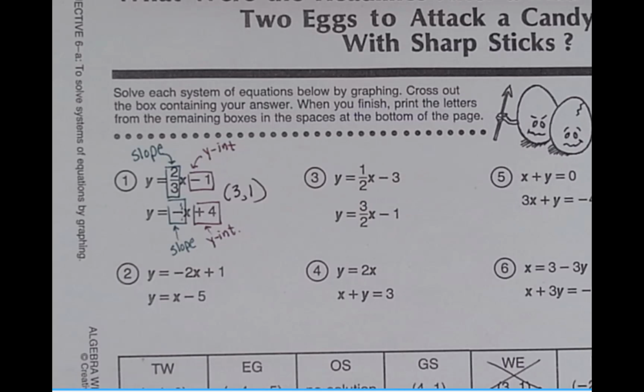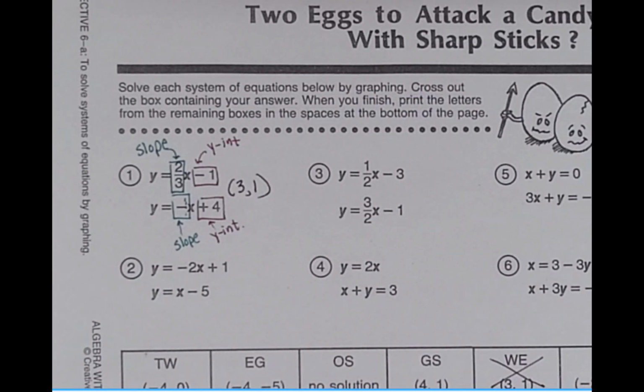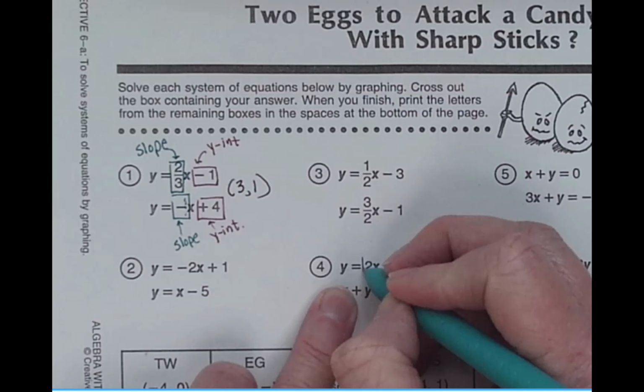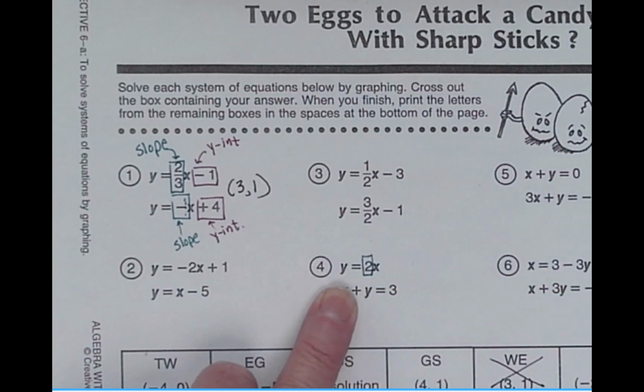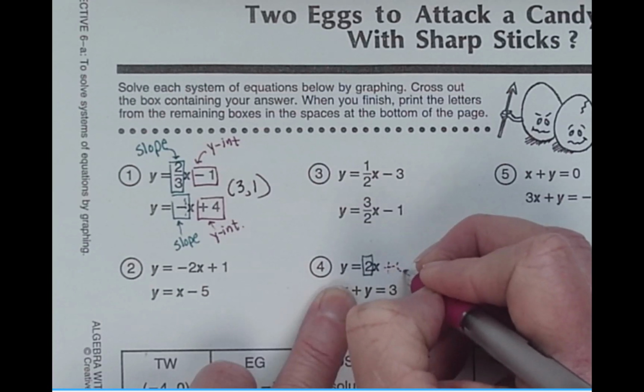Hopefully at this point you've completed numbers 2 and 3 and you've found those solutions. I know that you could do number 4 here. To graph this system of equations, our first equation has a slope of 2. And hopefully you remember that if there's nothing on the end, the y-intercept is just 0, just the origin.